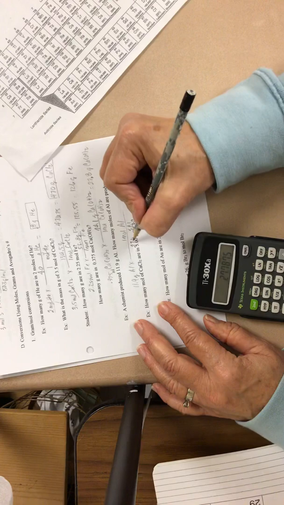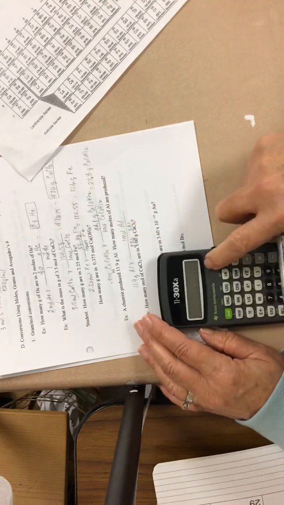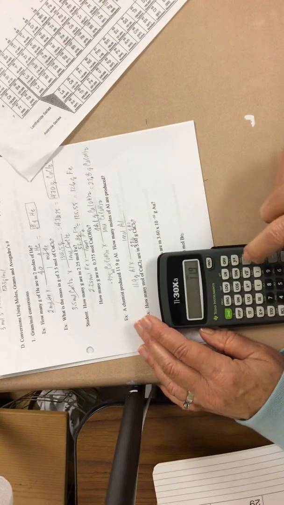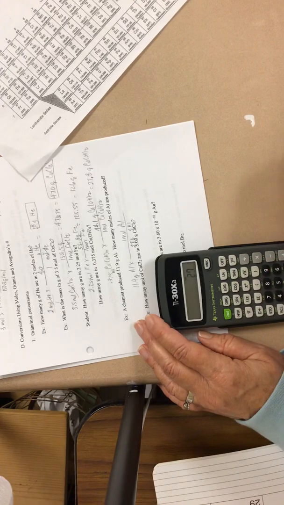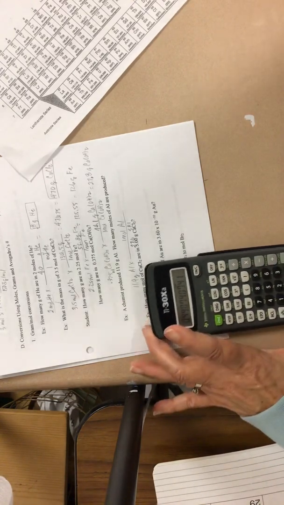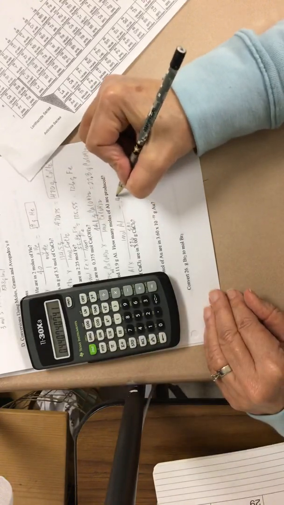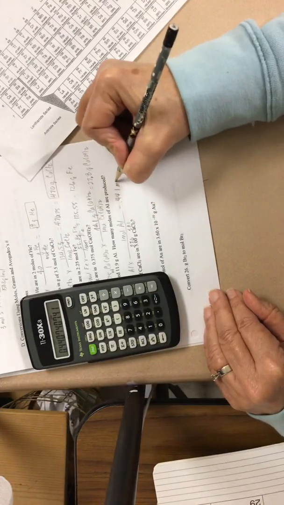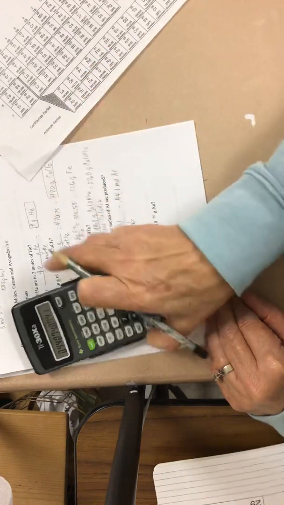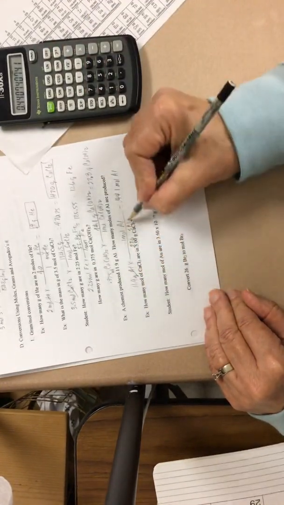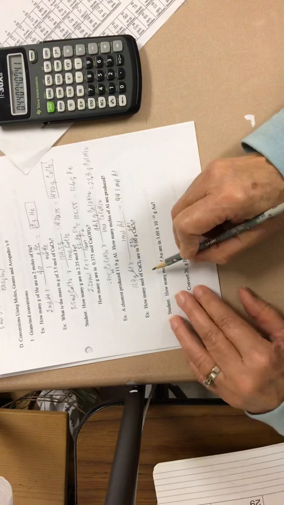You're going to multiply across the top, divide by what's on the bottom. So 11.9 times 1 is the same thing, divided by 27. We want our answer in 3 sig figs, rounded correctly, so we're going to say 0.441 mole aluminum. Okay? Grams Al cancels. You end up with mole.